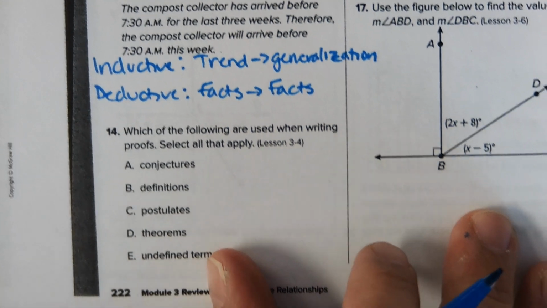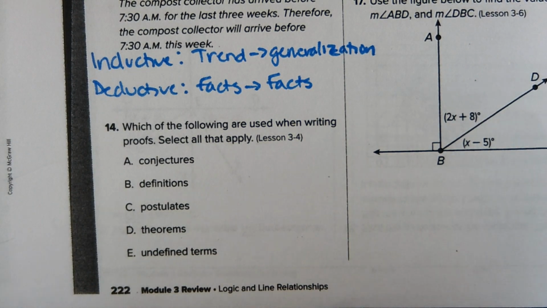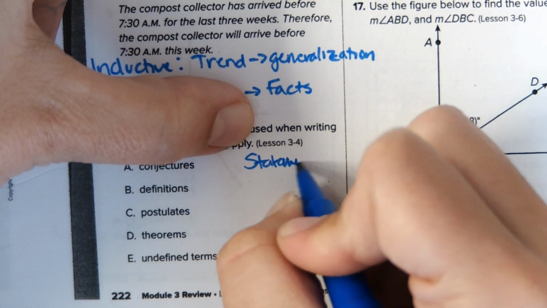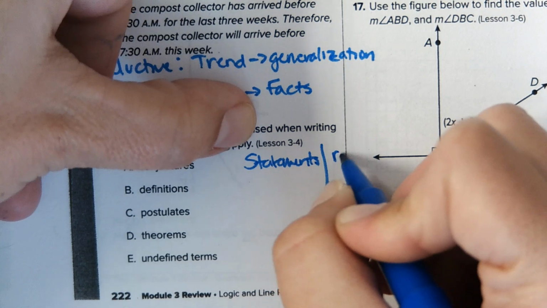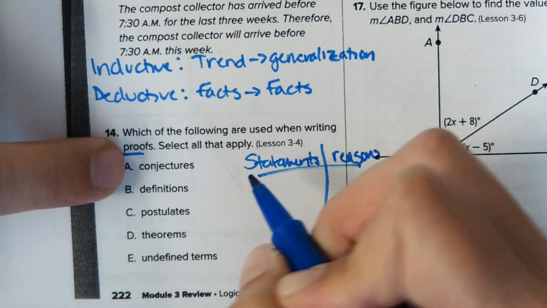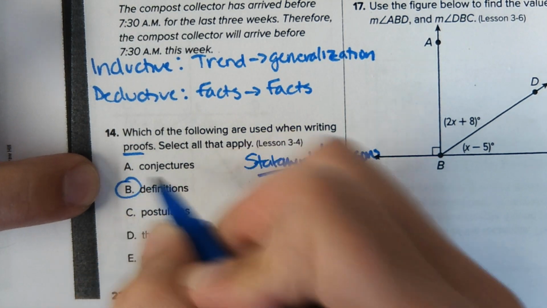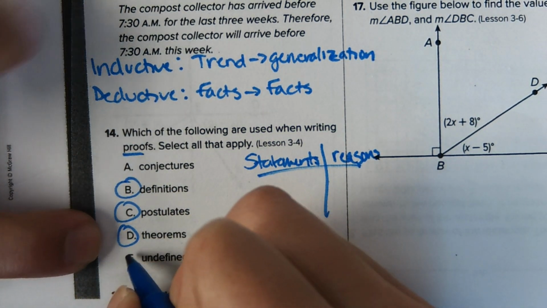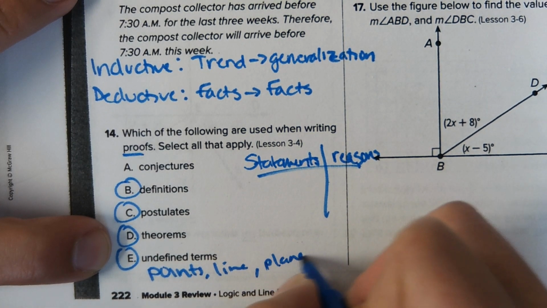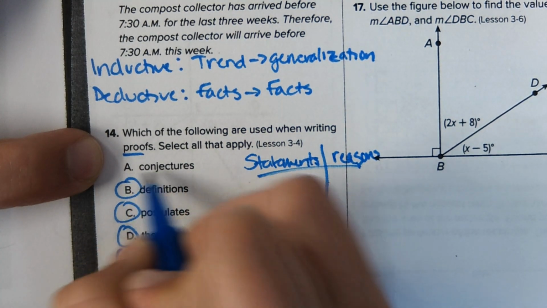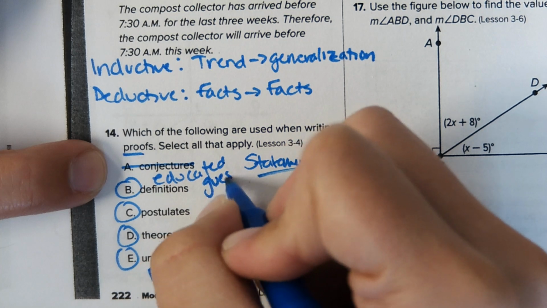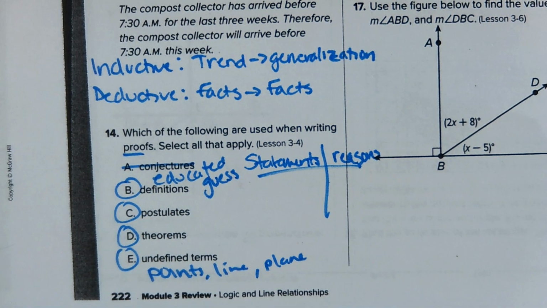And then number 14, it says which of the following are used when writing proofs. A proof is when you do statements and reasons and fill out the two-column proof. So what can be used in proofs? You can use definitions, postulates, theorems, and undefined terms like point, line, plane. What can't be used is conjectures. A conjecture is an educated guess, and it wouldn't make sense to use an educated guess to prove something, so you can't use conjectures.